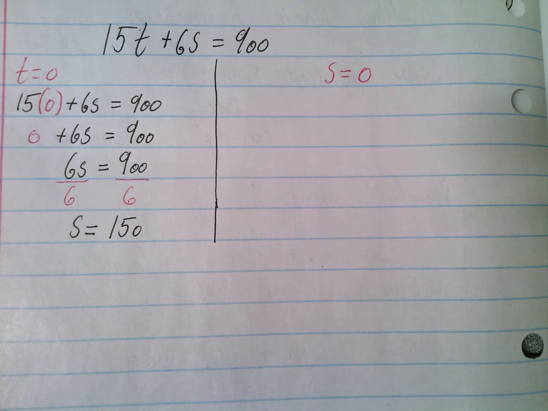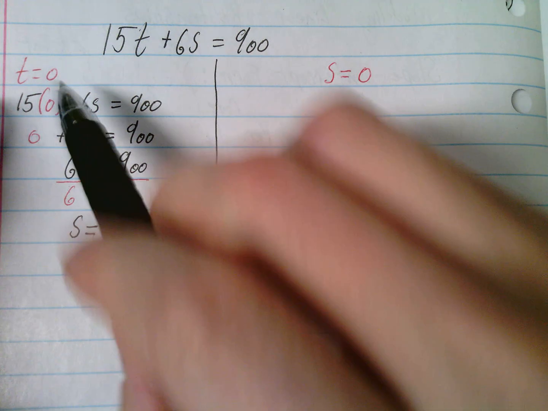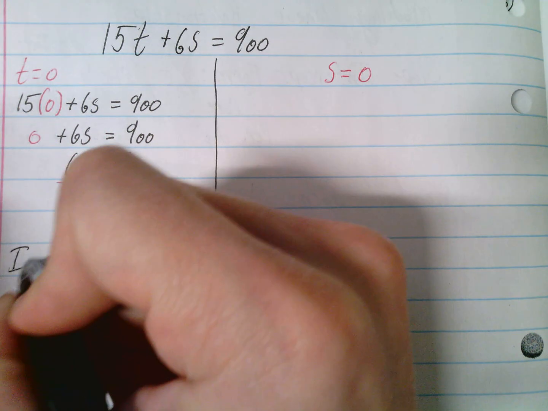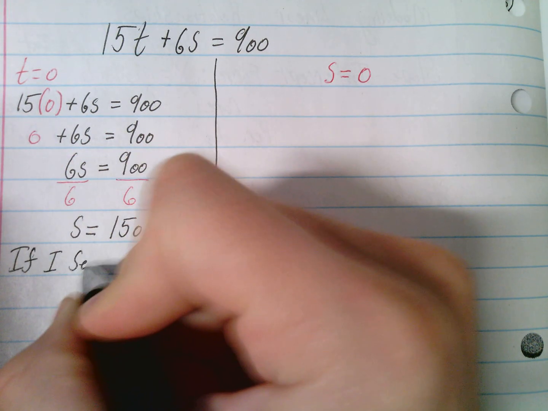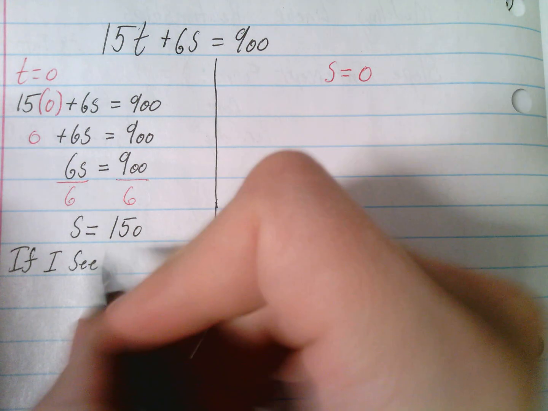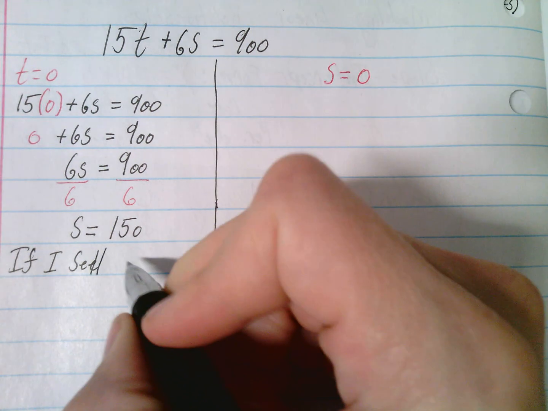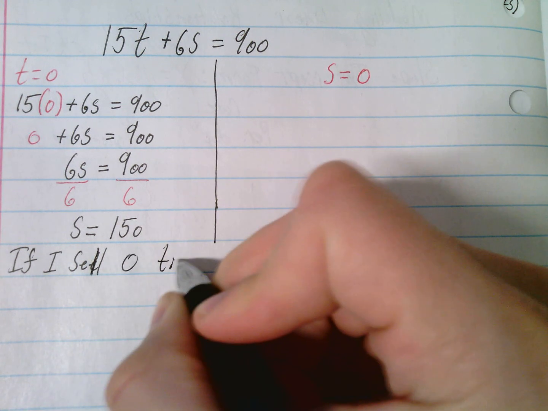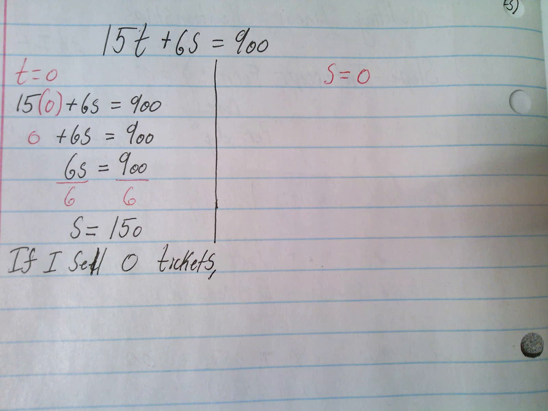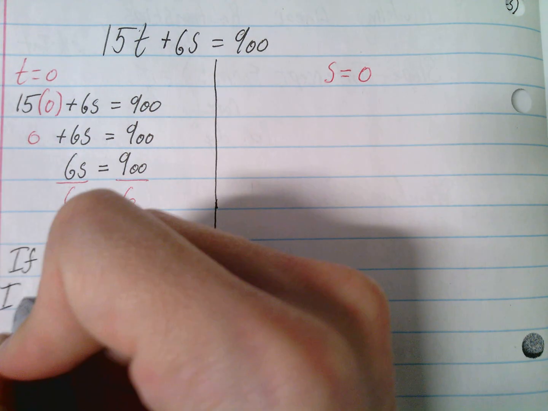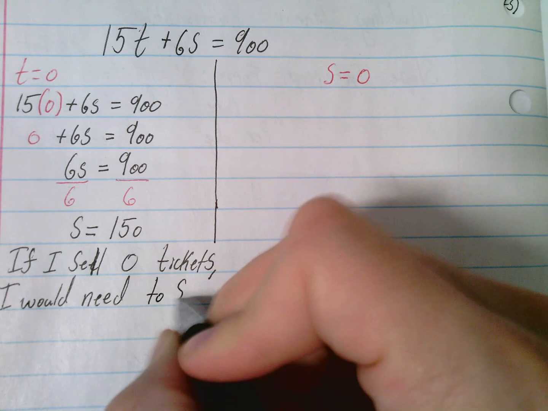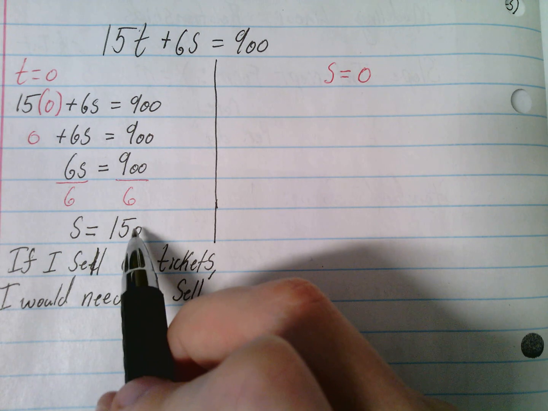Now let's talk about what this means real quick. This might not be the most likely situation because this means I'm selling 0 tickets. If I sell 0 tickets at this wheelchair basketball tournament, in order to meet my goal, I would need to sell 150 snacks.